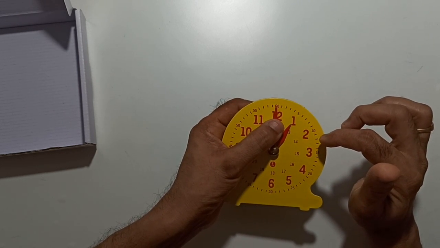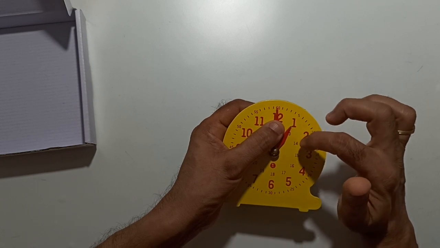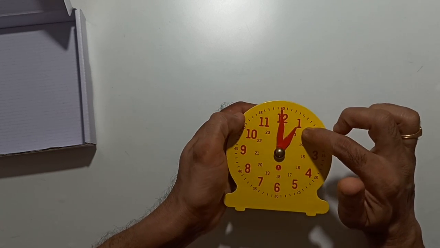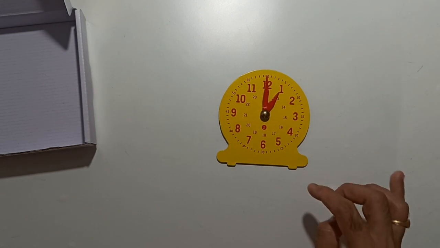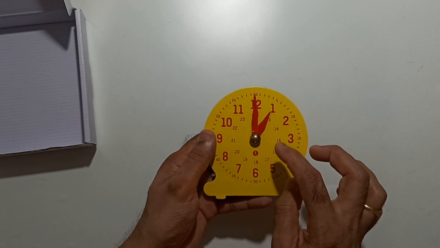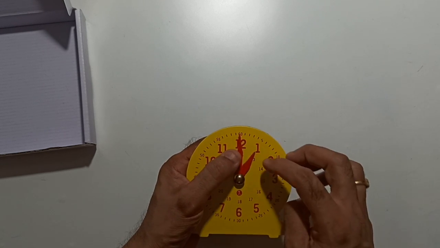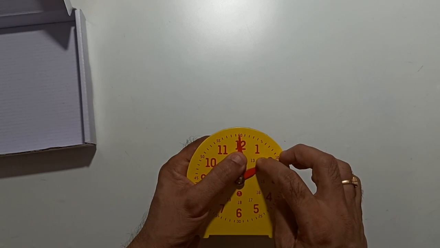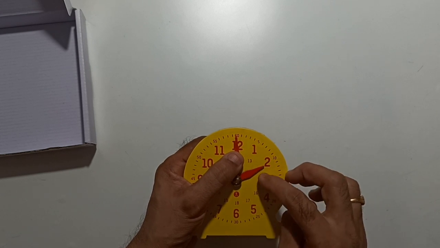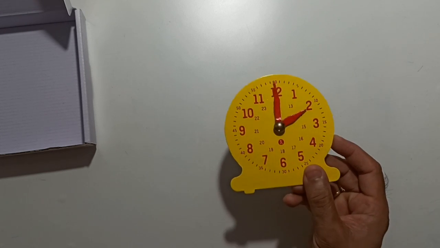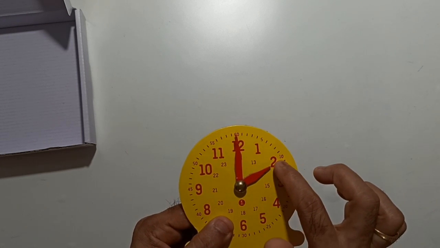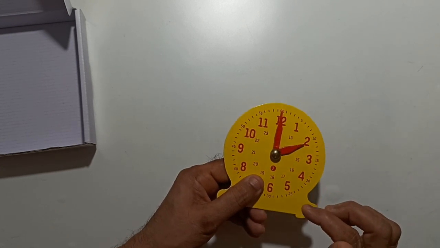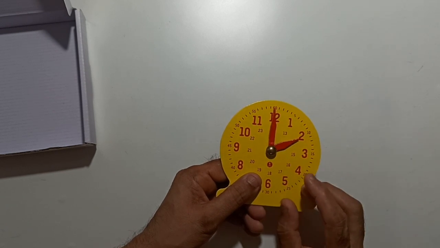So you just keep the minute hand at 12 o'clock. What number is being pointed to by the hour hand? It's 1, right? So the time now is 1 o'clock. What about now? Just hold the minute hand with your left hand and just move it to 2. So the smaller hand or the hour hand is pointing to 2 now. What time is it? It's 2 o'clock.